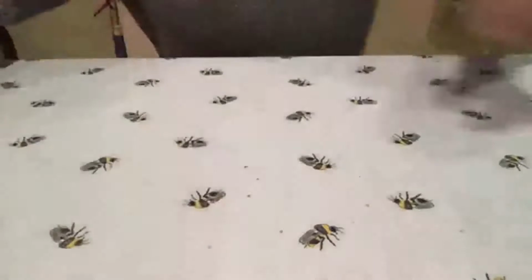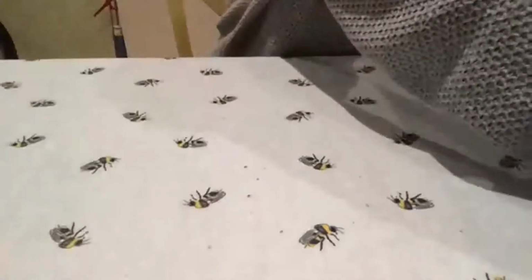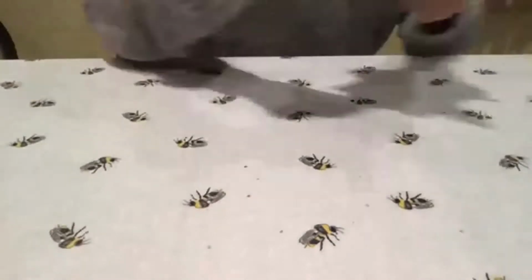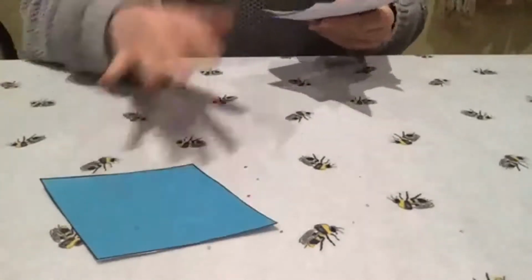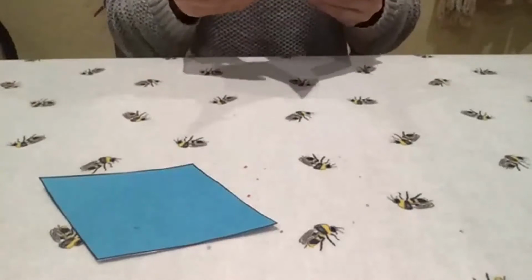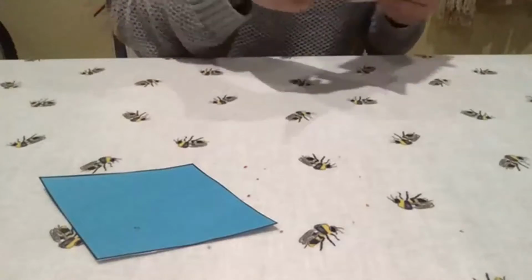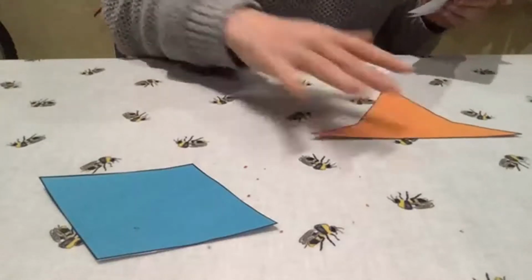Now let's have a look. So I'm going to put my shapes into some groups. I'm going to put that shape there. I'm going to put that shape over here.